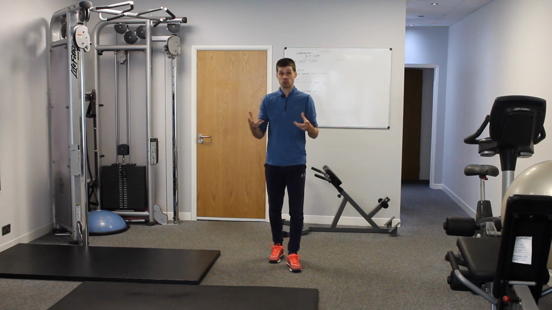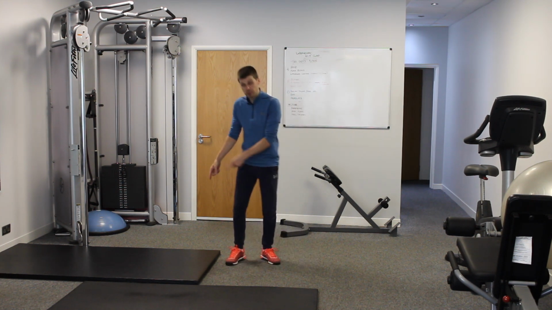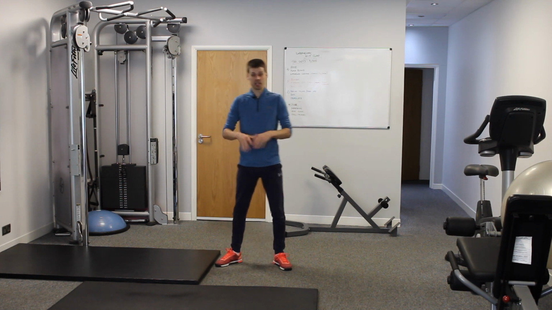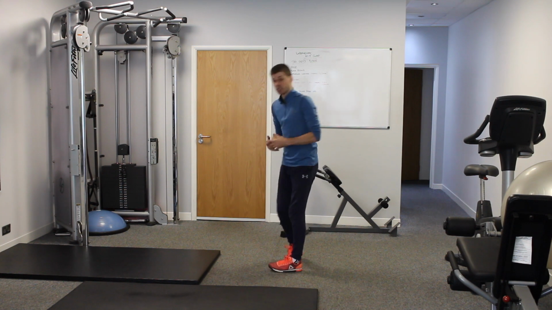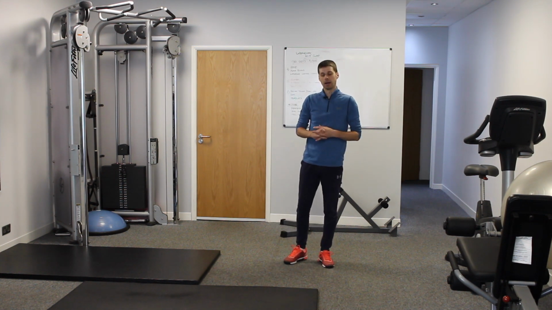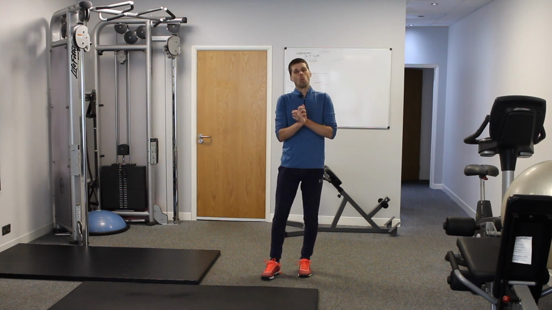Stretch number two was the hamstring stretch. And as I mentioned, it was this type of stretch, or even sat down and reaching one leg or even both legs, or even just going down, touching your toes like that, can be another stretch to avoid. So, why?